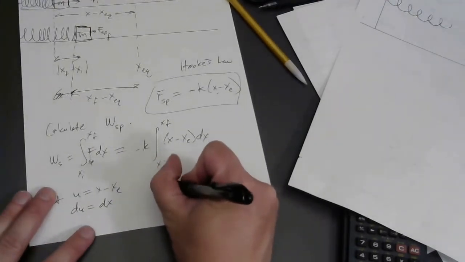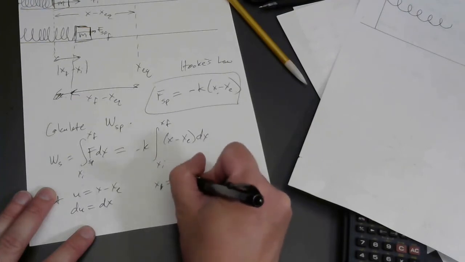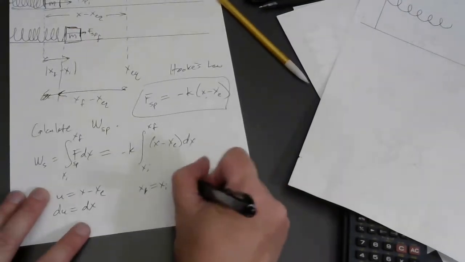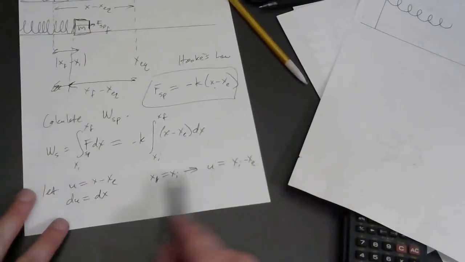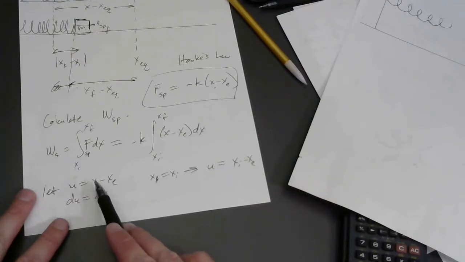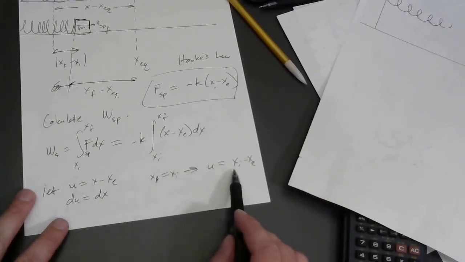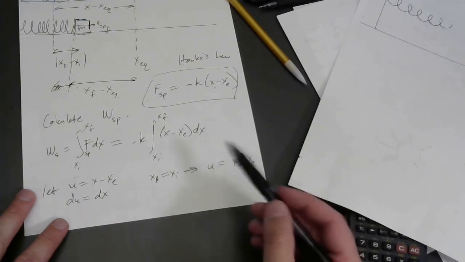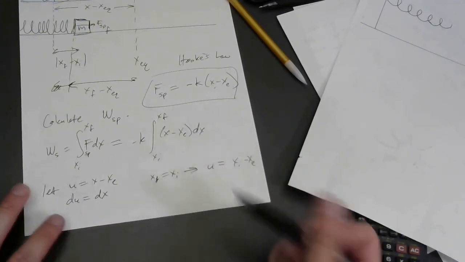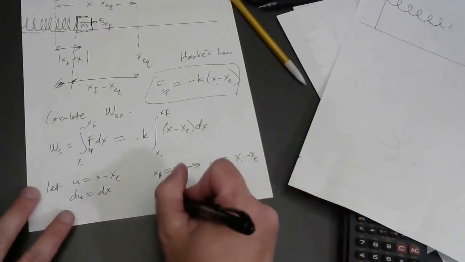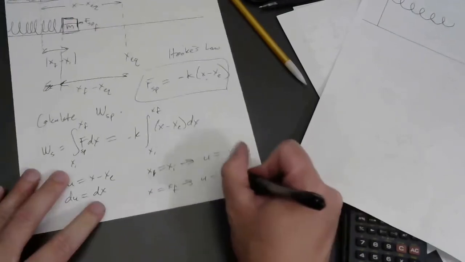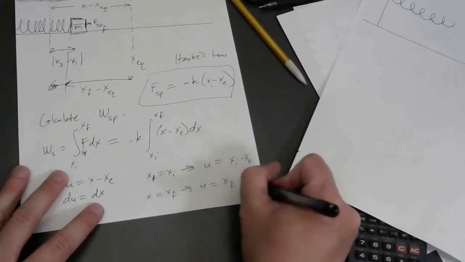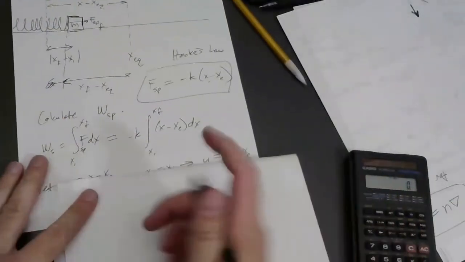Now if x equals x initial, I'm looking at my lower limit here, that would mean that u equals x initial minus x equilibrium. You just plug in x initial for x, and that's how I figured out that u would take on this value. So I'm determining my limits in u here, since I'm going to rewrite the integral in terms of u. If x is equal to x final, then u would take on the value of x final minus x equilibrium. So I can go over here now and finish the integral.